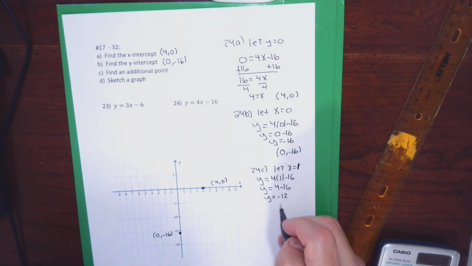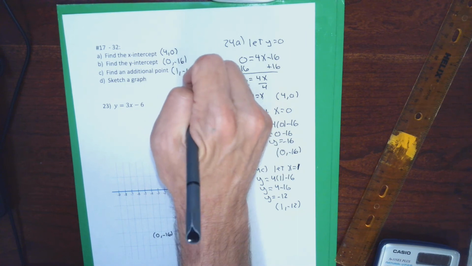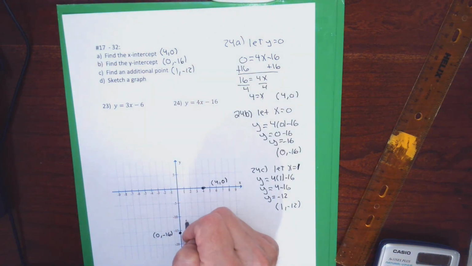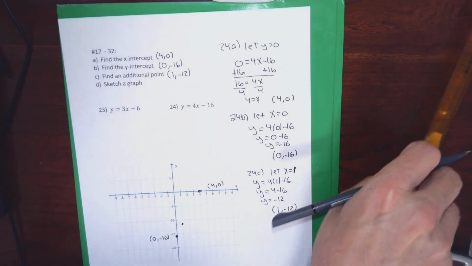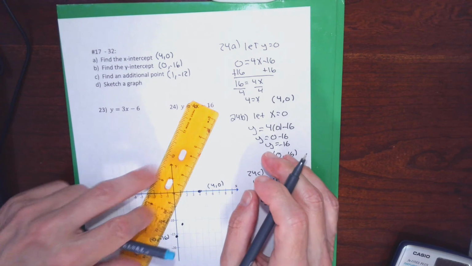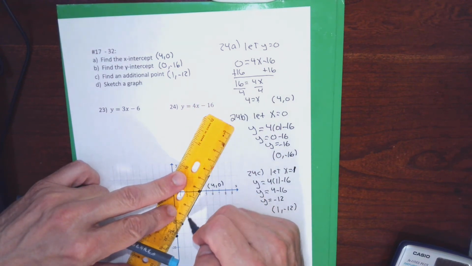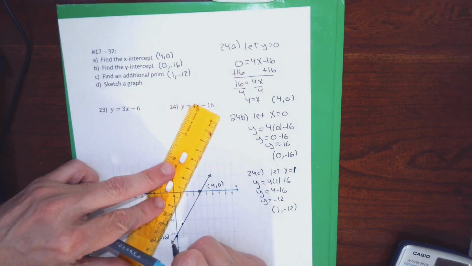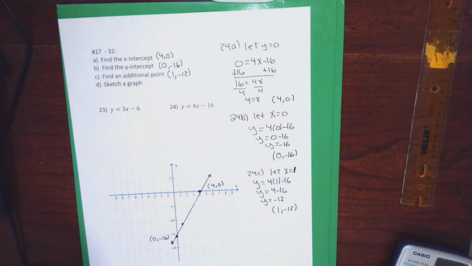When I plug the 1 in for x, I got negative 12 for y, so that represents the point 1, negative 12. And as a point, go right 1, down, estimate 12, best you can. Again, I didn't write the values in. You don't have to. I kind of like writing the values in, but we're not doing anything with these graphs. We really don't need to know exactly what the values are. Little arrows at the end of my line would be nice.